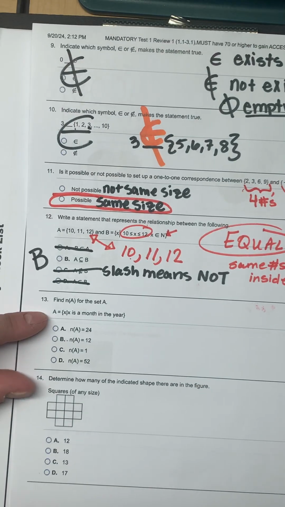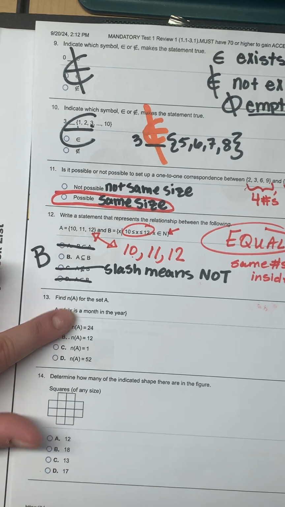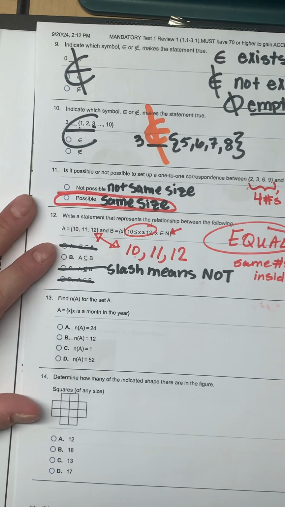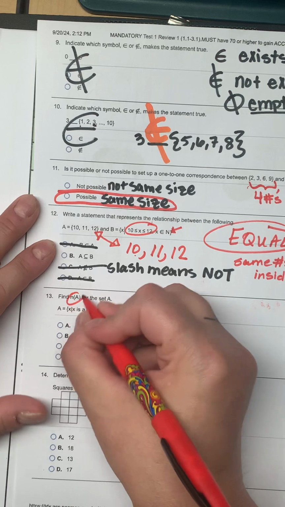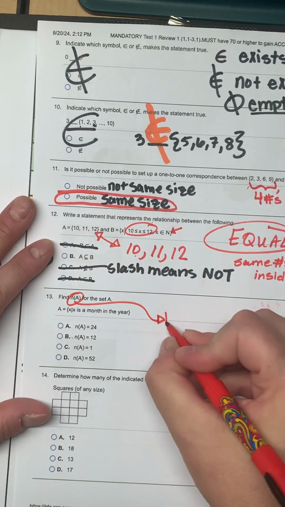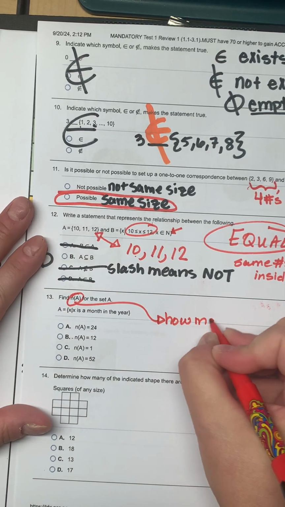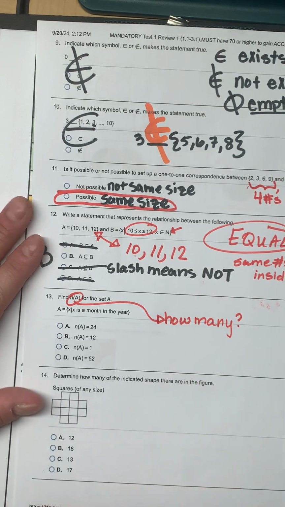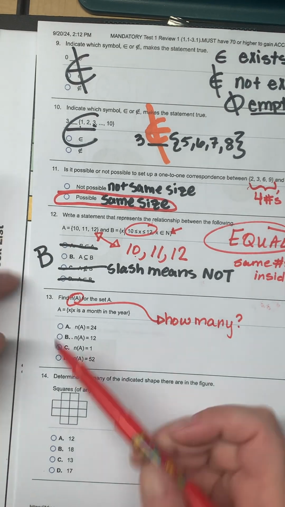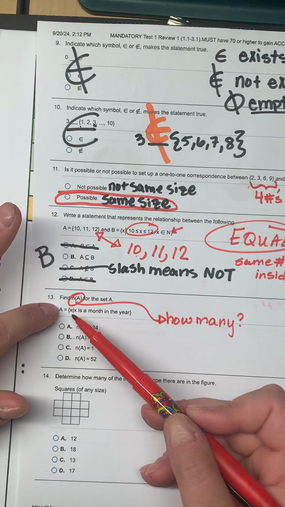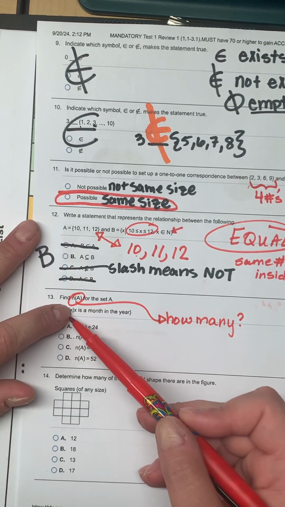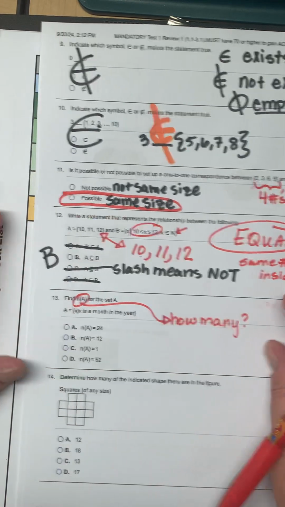Okay, let's look at 13. Find in parentheses A for the set A. In means how many? Okay, well, let's think about this. This says capital A represents all the X's if X is a month and a year.